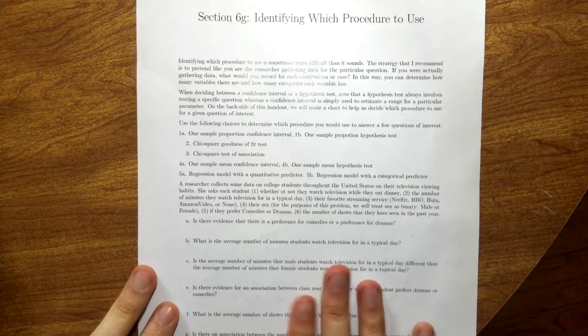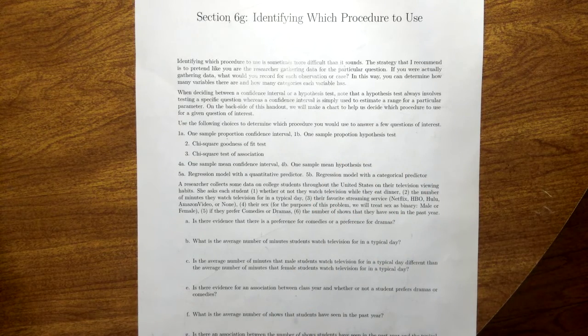The handout will give you some examples for practice on how to choose which of our procedures to use. So that's about it.